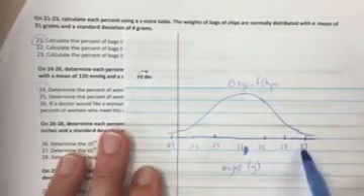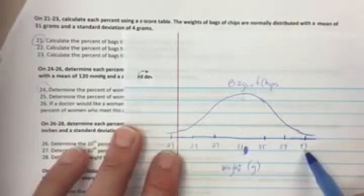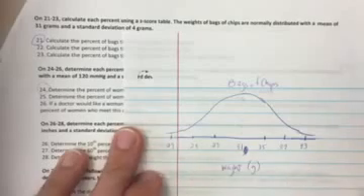So almost all bags of chips weigh between 19 grams and 43 grams. Okay, so this gives me just an idea of what I'm looking at.